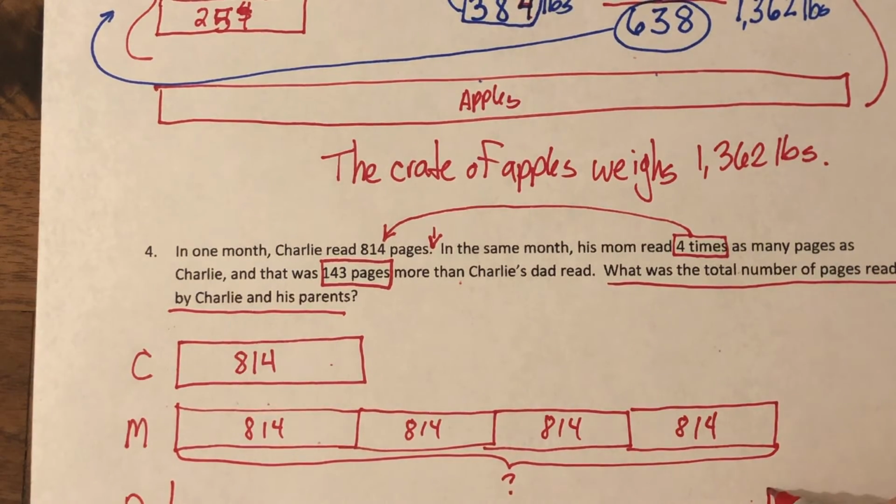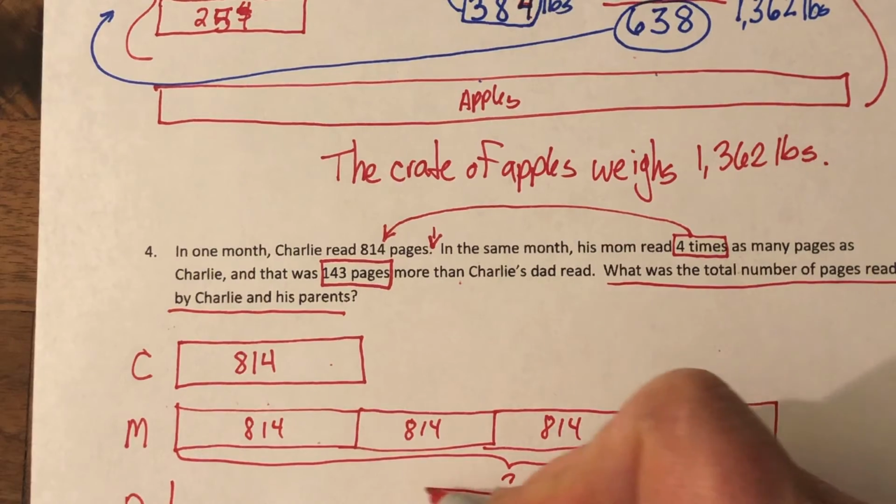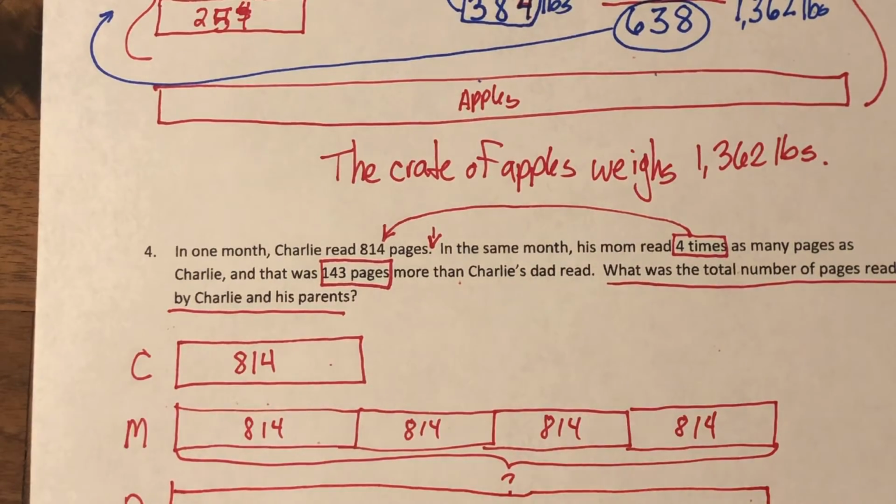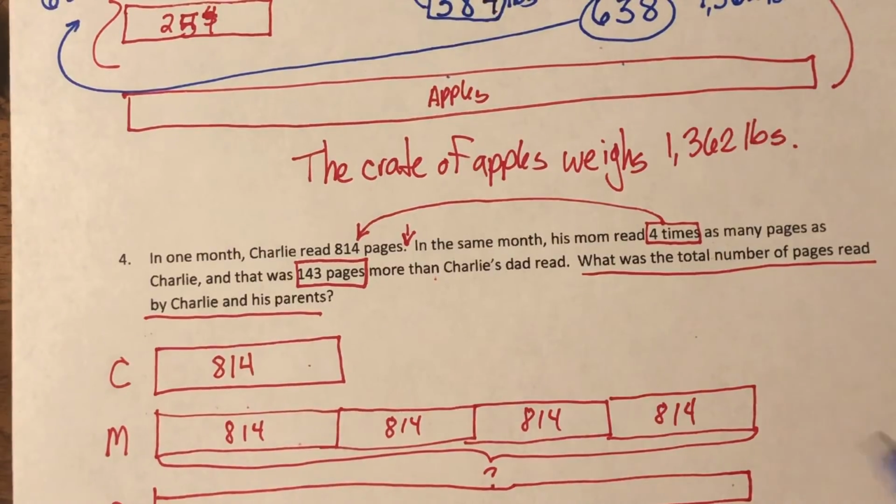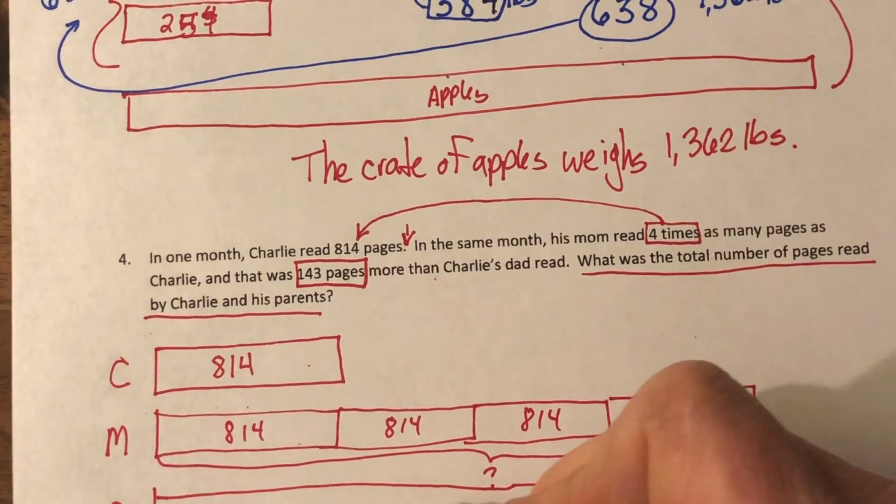Okay, I'm going to go around this a little bit, and it looks like I should make this a dotted line. I need to subtract 143 pages off of what Mom read to get what Dad read.